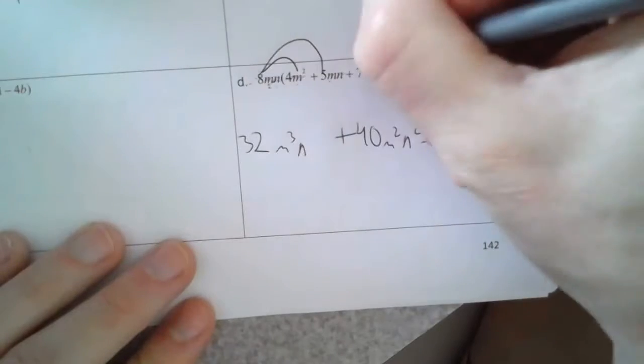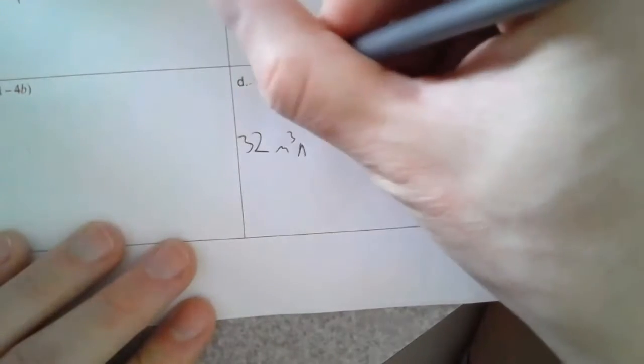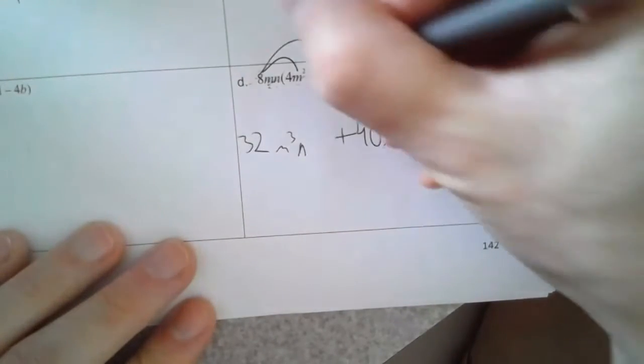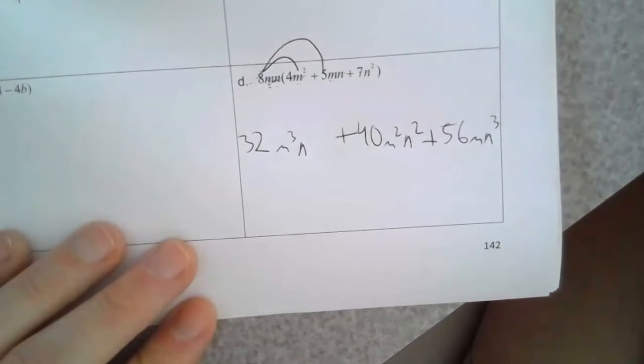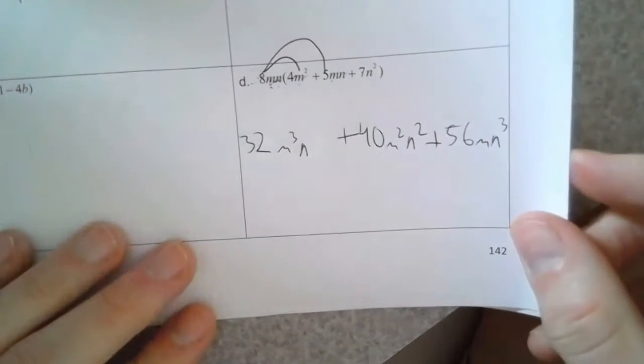And the last one, 8 times 7 is 56. M, there are no more m's, so we just leave that. And then n times n squared is n cubed. And we're done.